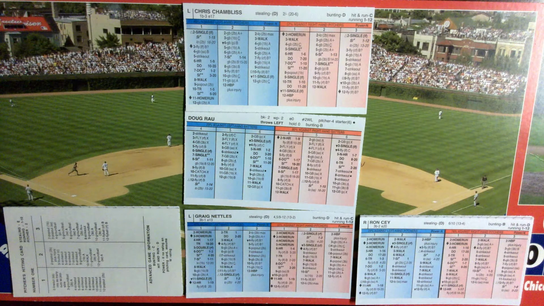So Chambliss is aboard with 2 outs. Gold Glove third baseman Graig Nettles is up next. Nettles is going to swing away. Infield will be playing back, hoping to get that third out of the inning. And the pitch.